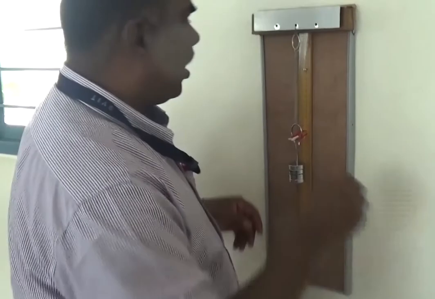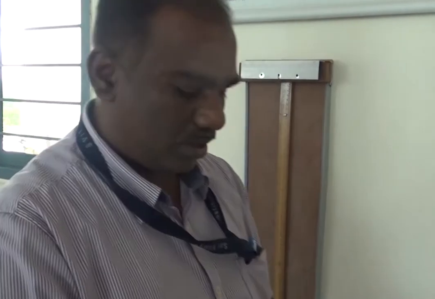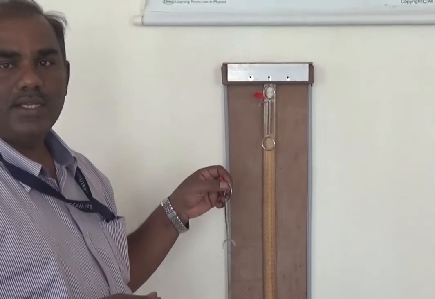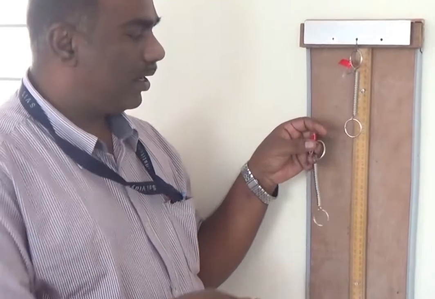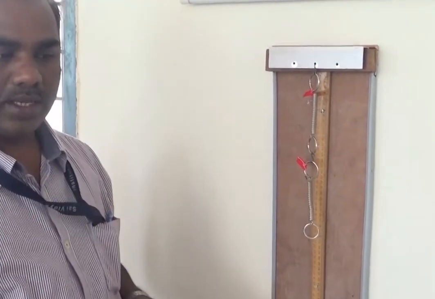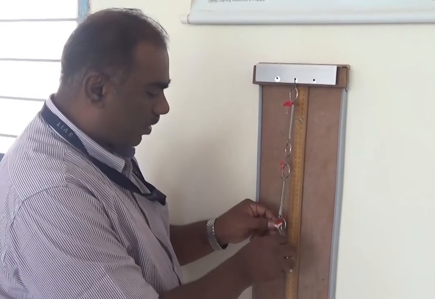Exactly in the similar way we proceed, and we will be calculating the spring constant of S2. Now I will explain the springs connected in series, and how to calculate the spring constant. The same two springs S1 and S2 are now hung in series, and the same dead load we will be suspending.